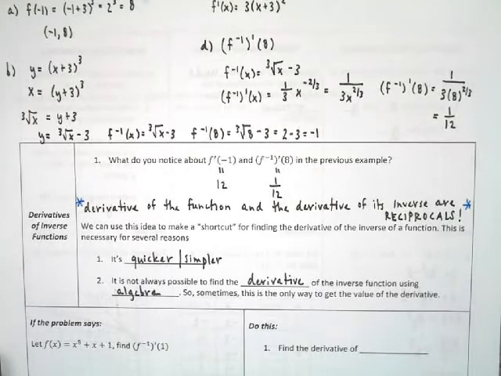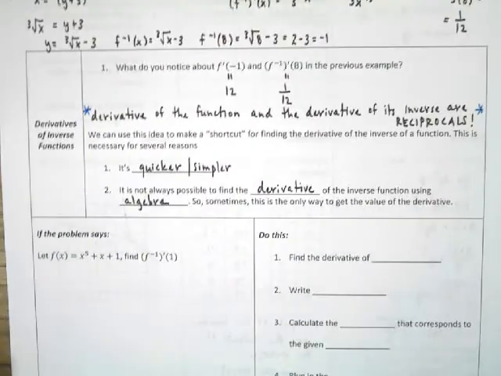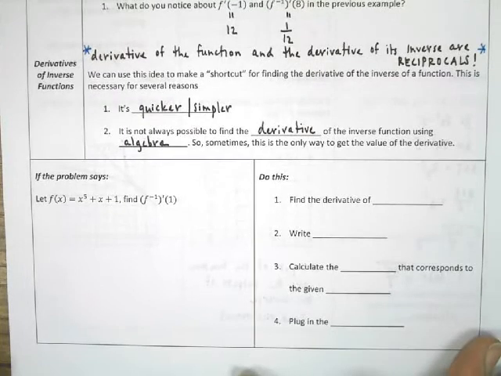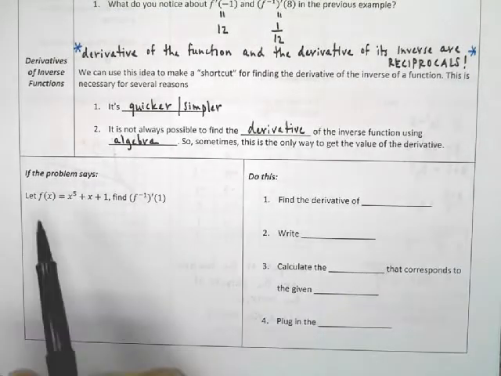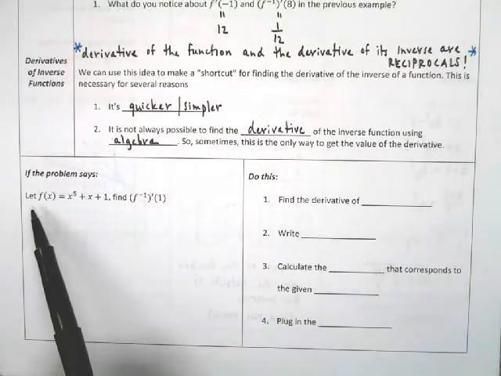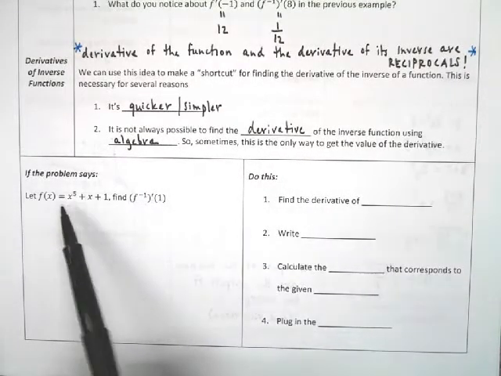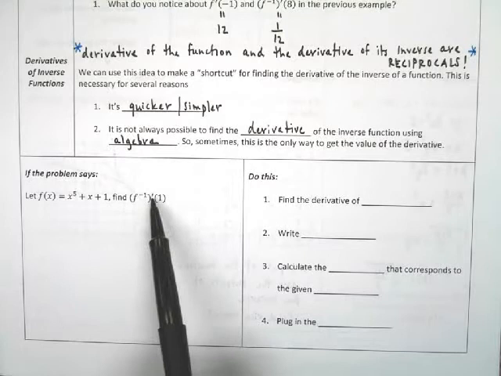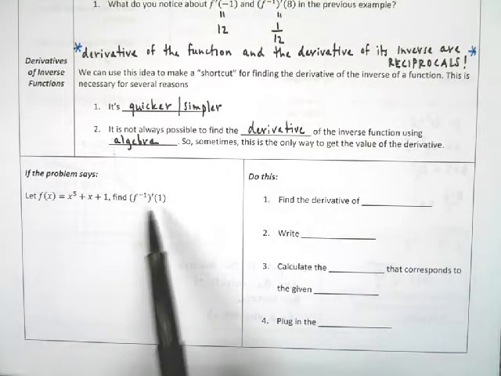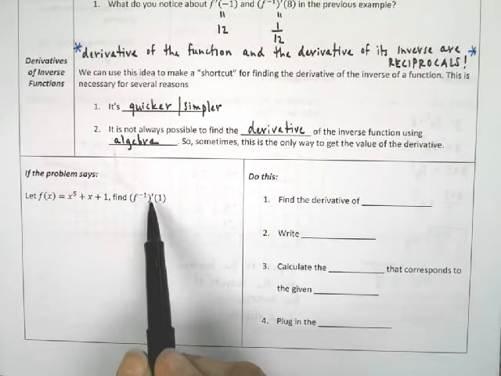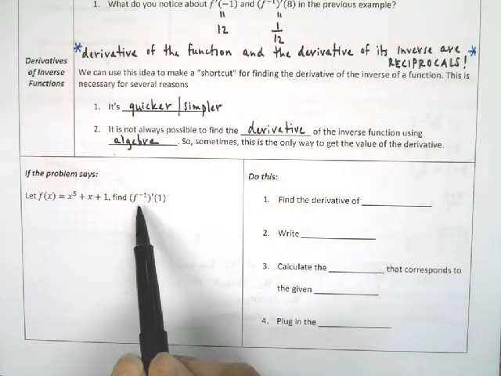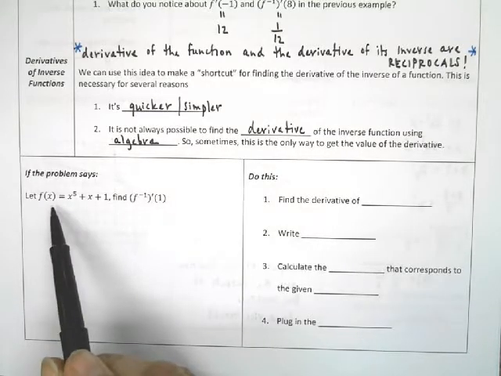So let's go ahead and take a look at some problems. We're going to look at a couple different types of problems. This is kind of a standard one, and then we're going to look at how these really look when you come across them on the AP test. So let's say that the problem gives you a function f of x and asks you to find the derivative of the inverse at a given x value. We said that the derivative of the inverse is the reciprocal of the derivative of the function.